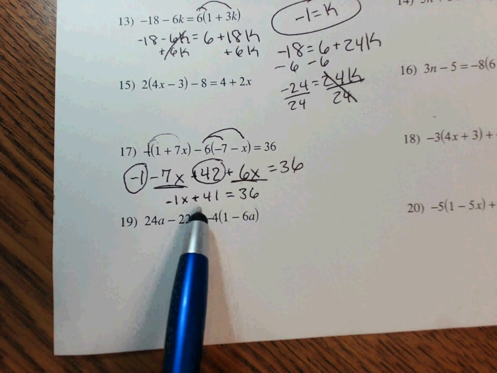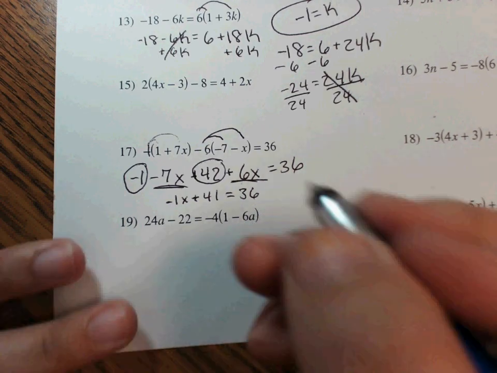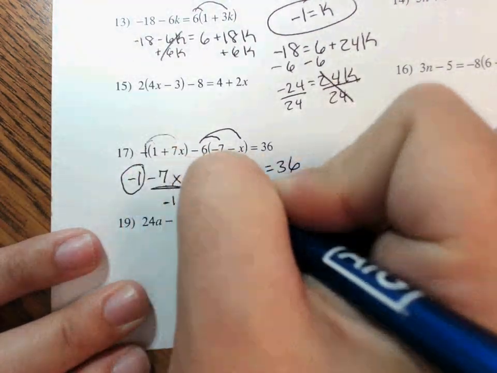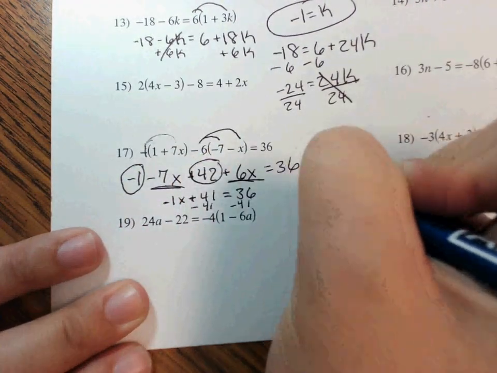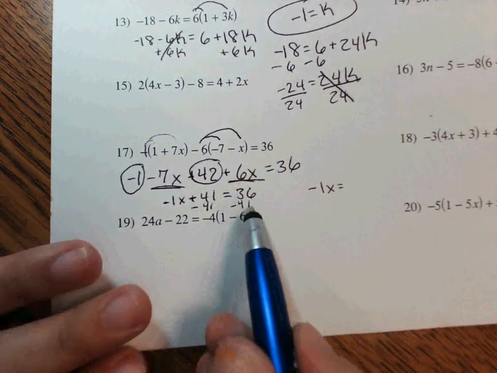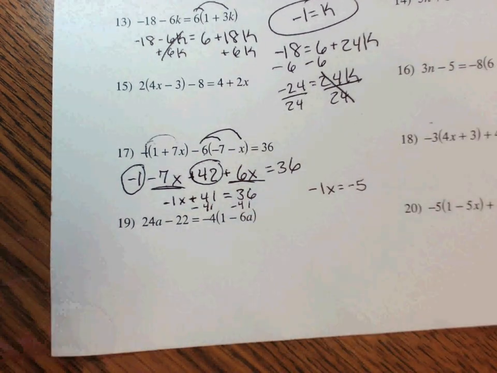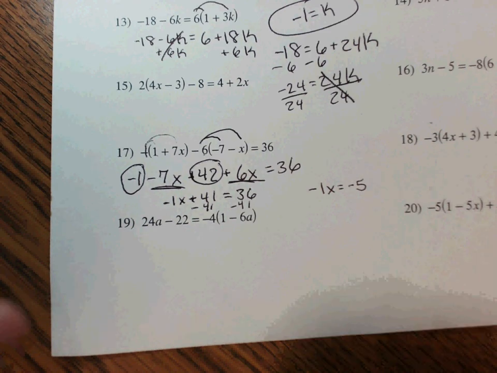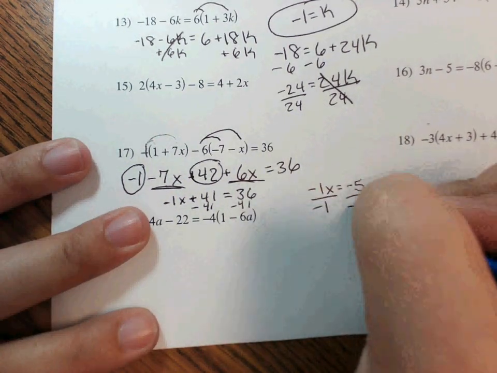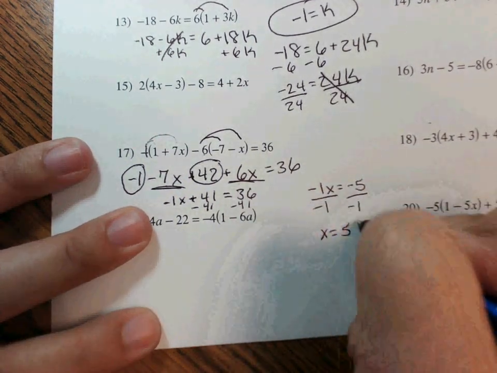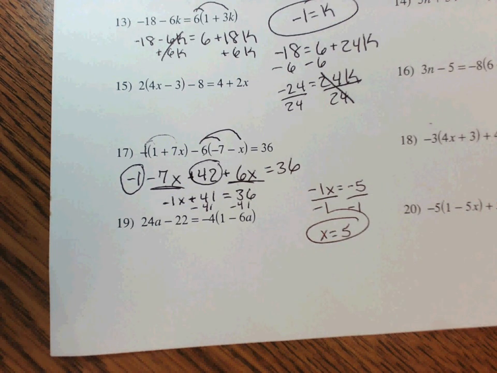So we're going to take this 41, we're going to subtract it to the other side because you're going to do the opposite. You get negative 1x equals 36 minus 41 gives you a negative 5. If that negative 1 is beside, we're going to divide by negative 1. We get x equals 5. Okay, and that is it.